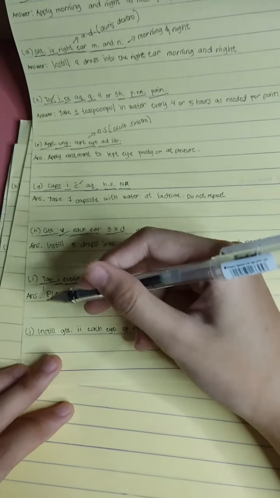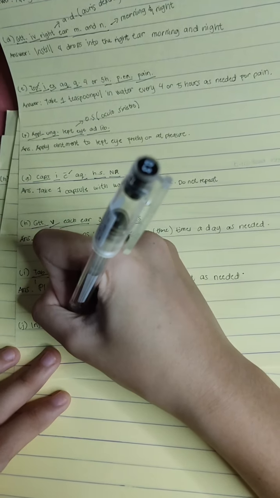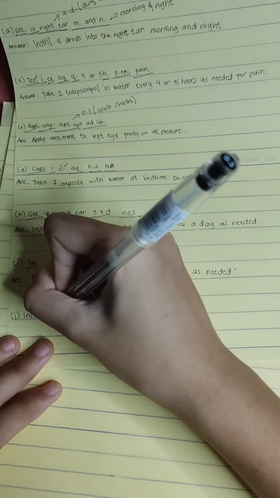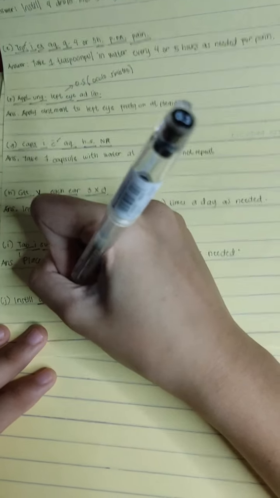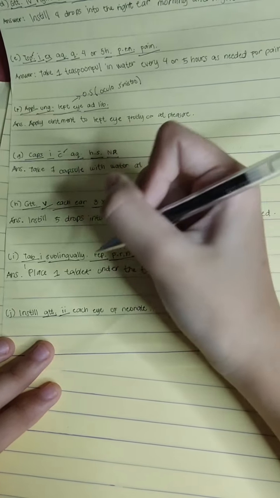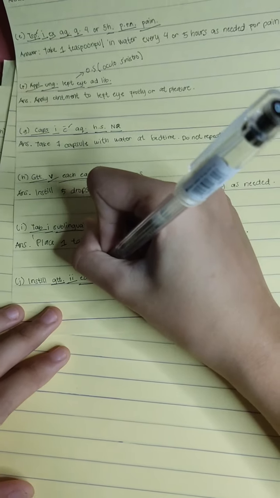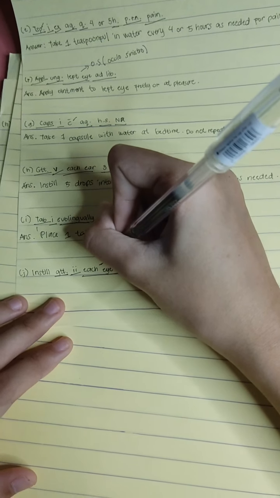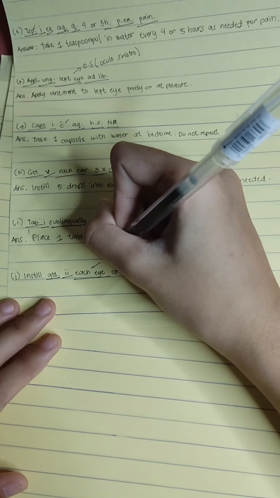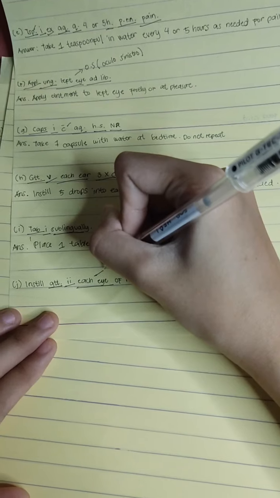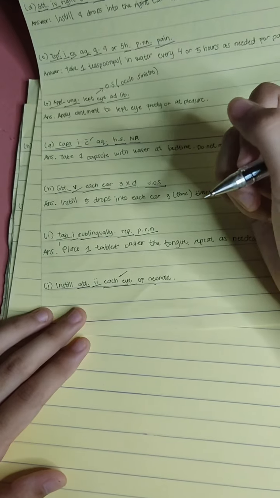J, instill, it's already given in English. GTT, again gutta in Latin, which means drop. And double I, Latin for number 2. Each eye, it is already in English, but it has a Latin abbreviation. Its Latin abbreviation is OU, oculo utro. So oculo utro is each eye in English. Of neonate. Neonate is a newborn.